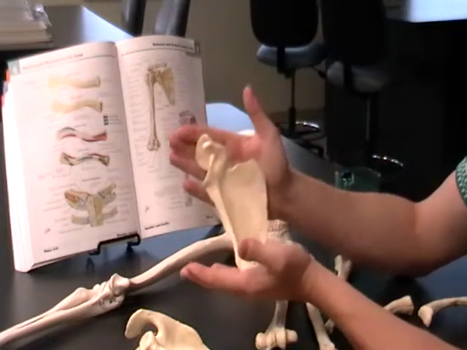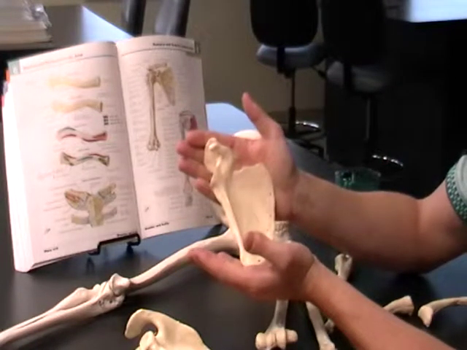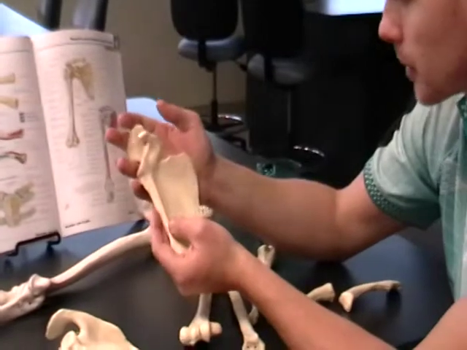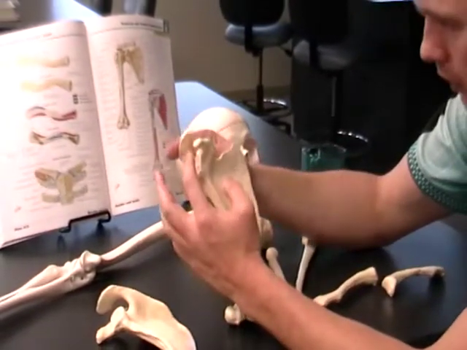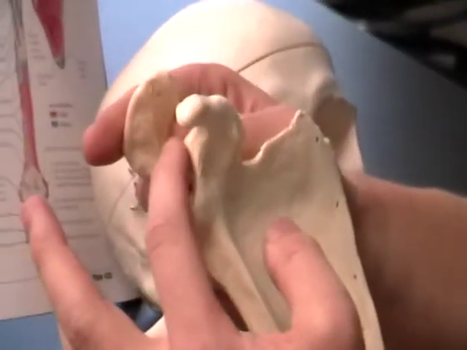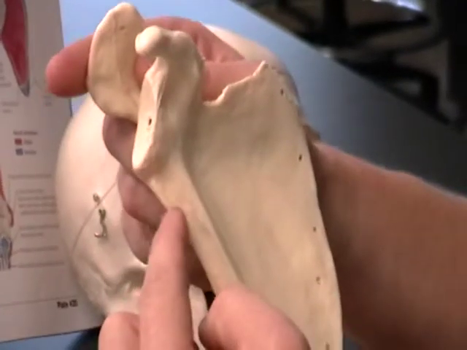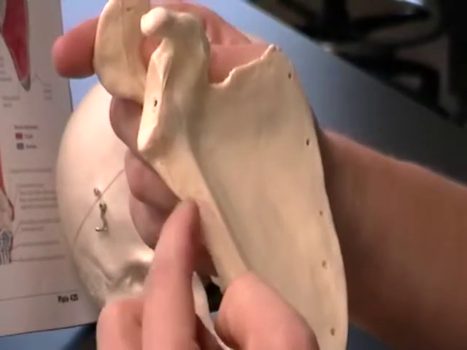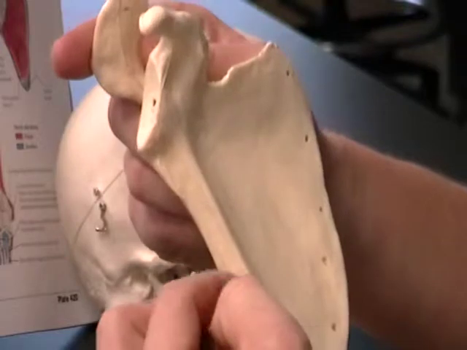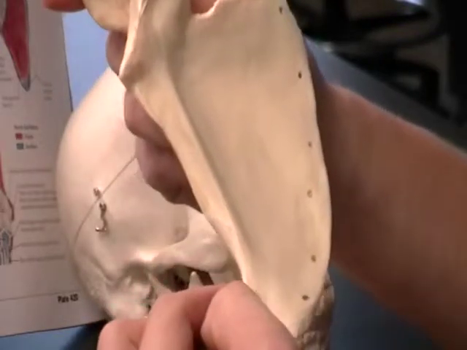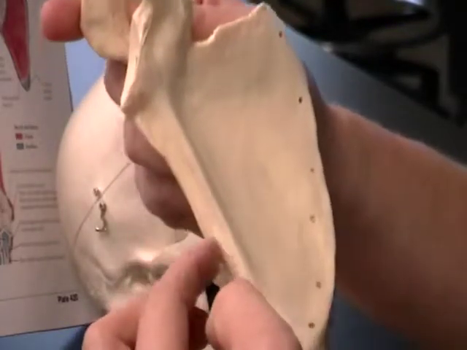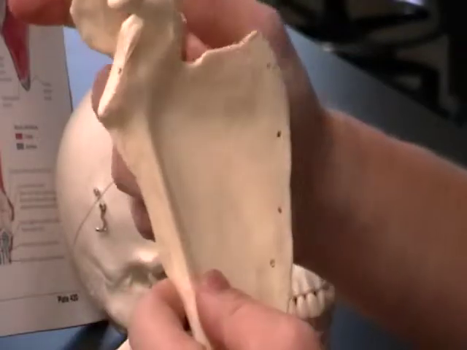So now let's talk about the important anatomical landmarks on the anterior portion of the scapula, then we'll go to the posterior side. First we have the glenoid cavity, then we have the medial border, and there are many muscles that work on your shoulder that originate and insert within the medial border of the scapula here.